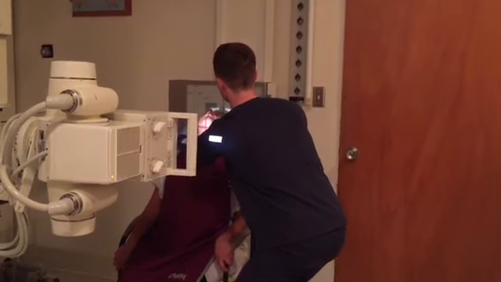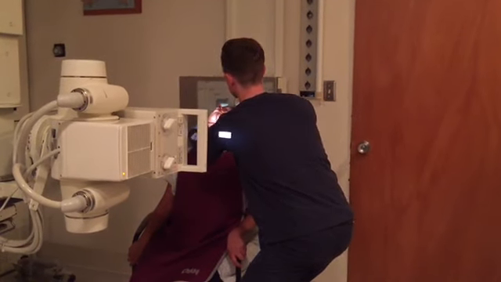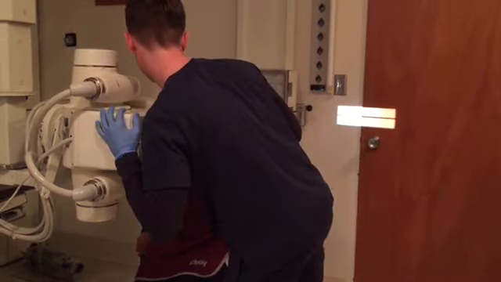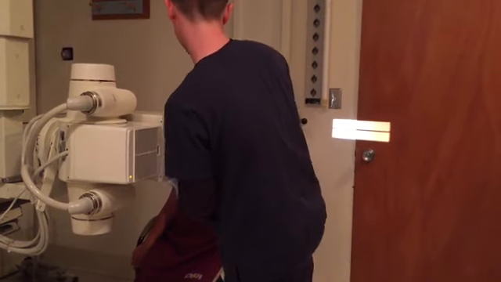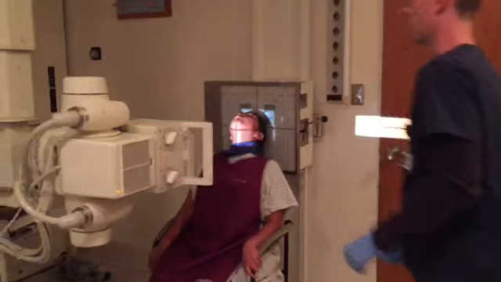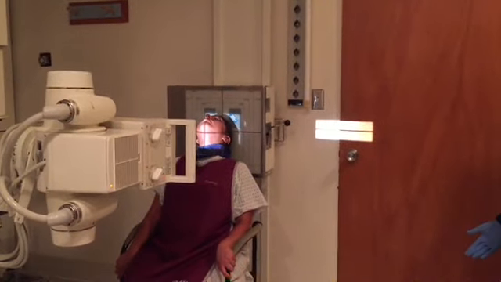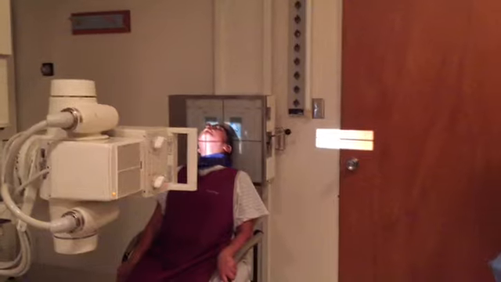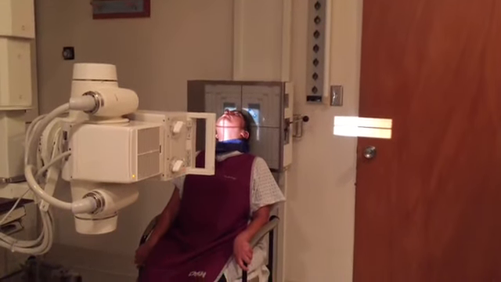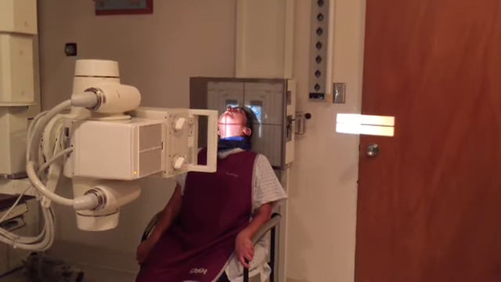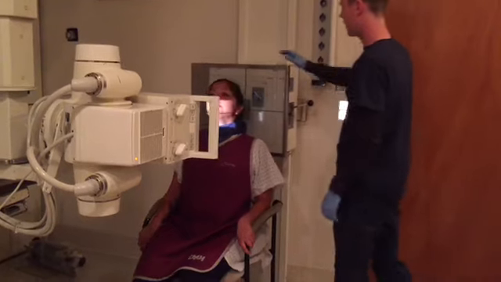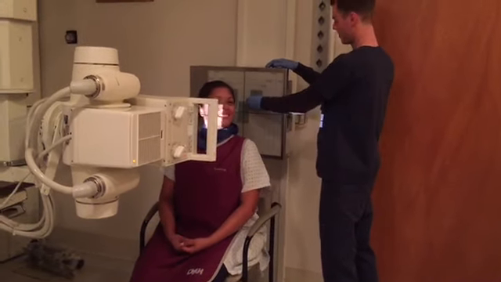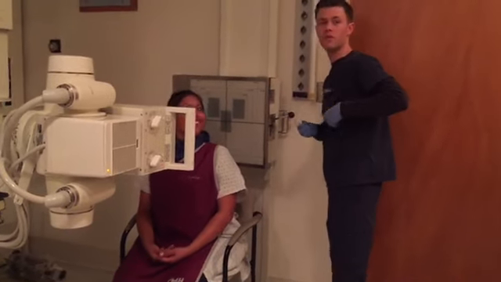Just rotate your head a little bit this way. Perfect. Right there. Collimate it down. Okay, for this one again, about 70 to 75 kV at about 8 to 10 mAs. Alright, Evelyn, go ahead and hold your breath, don't move. Expose. Alright, go ahead and breathe, you can relax. How are you feeling? Wonderful. Alright, great.